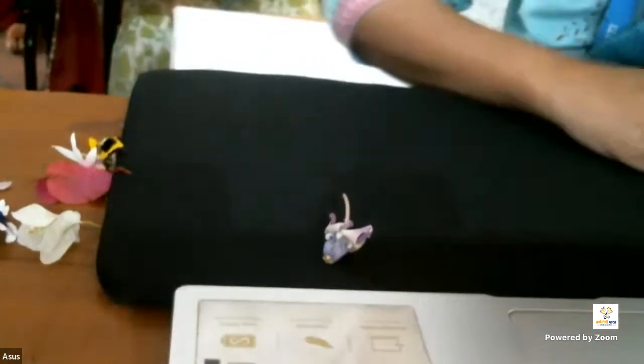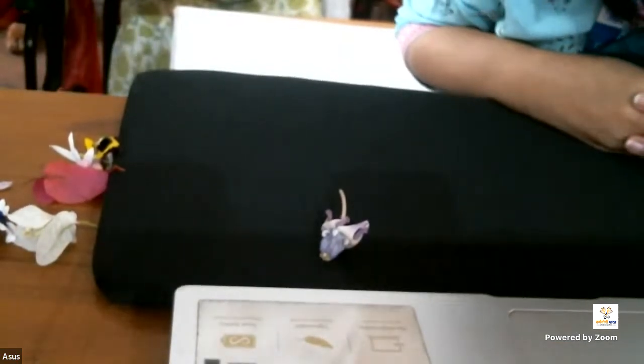We have a query from one of the non-science teachers. Ma'am, he asks how can we identify whether a plant has only the female part, only the male part, or both? See, like I said, normally you will find both together. That's the usual flower. It's only in very few cases that you have only a male flower or only a female flower.